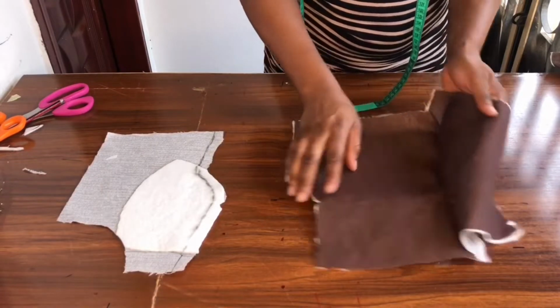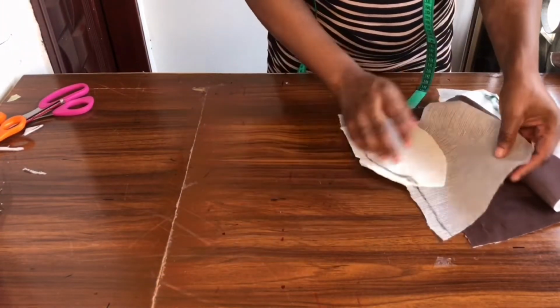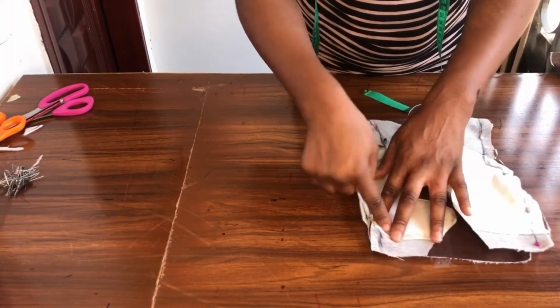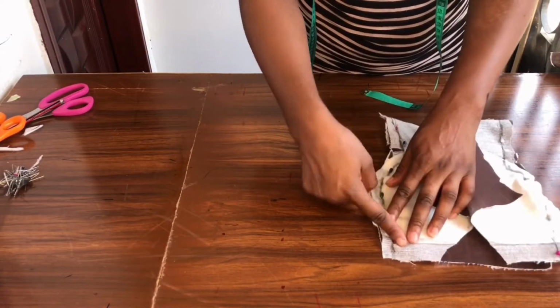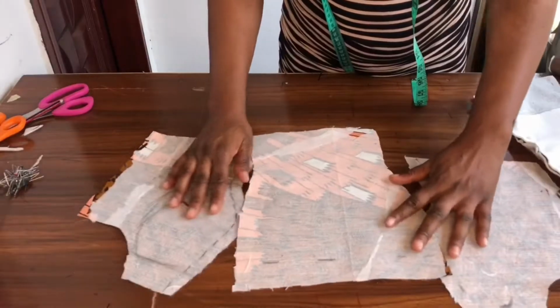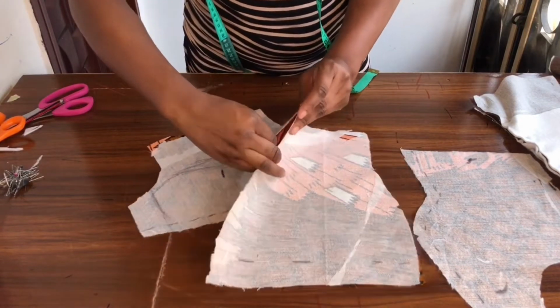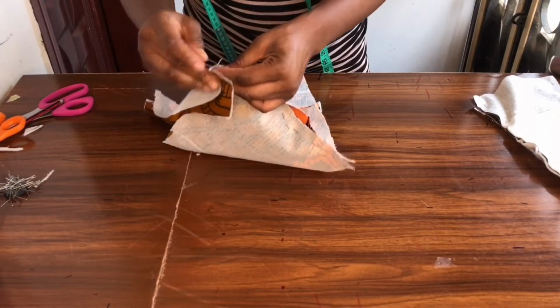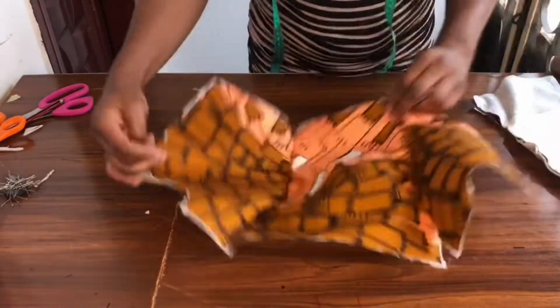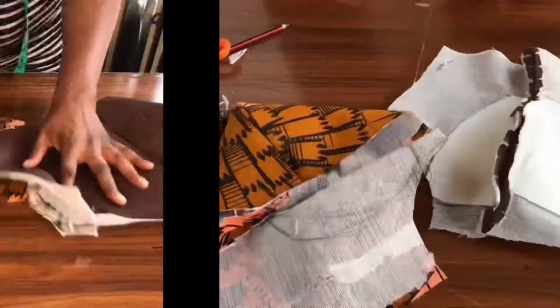Then I'll place the second one. I'll pin it up. So when you're sewing the second one, make sure you start sewing it from the upper part, and make sure the bust point is aligning and the under bust. So on the main fabric, I'll do the same thing. I'll just pin it up and I'll sew it by 1/2 inch. So I'll just go ahead and sew both of them and I'll show you the outcome.